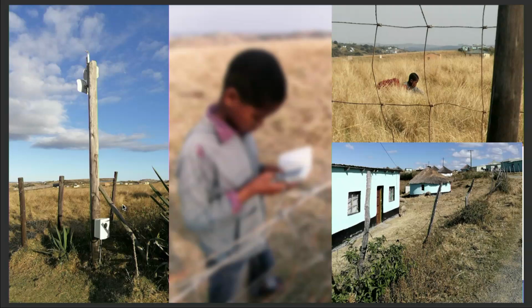And this is the wireless network access point. And so he and his friends are sitting in the field, breathing off a network that's serving an NGO. He or she wakes up in the morning, walks a dusty road to school. The school has no digital facilities.